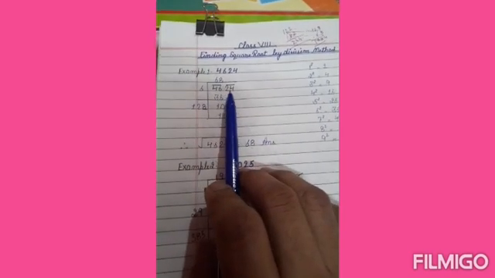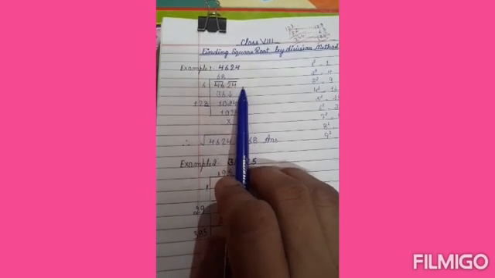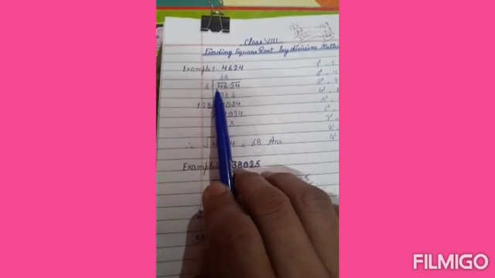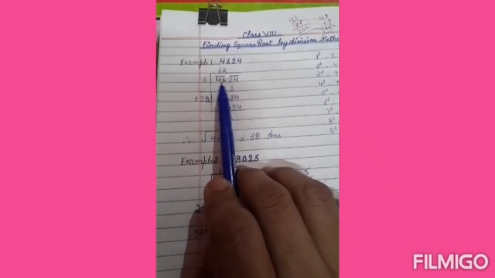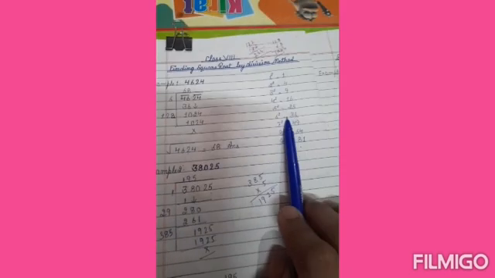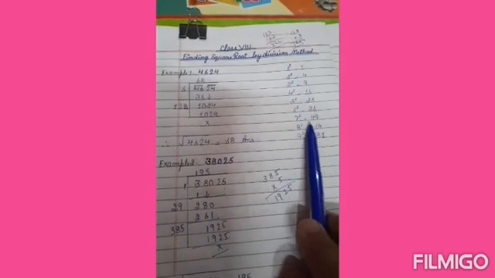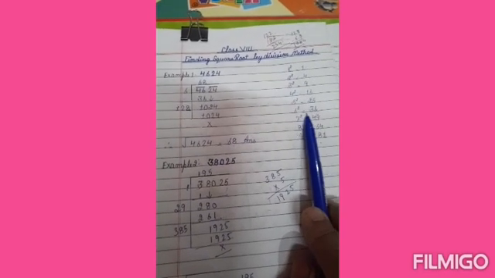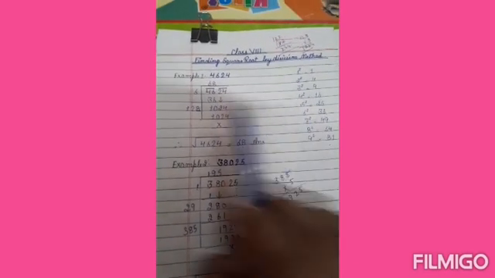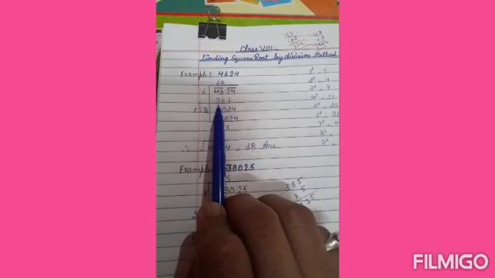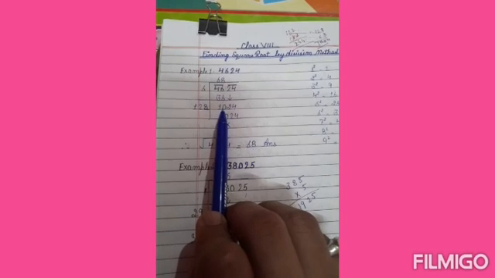First of all, we have to make pairs of two digits from right to left. So here the first pair is 24 and the second pair is 46. Now we have to check, is there any number whose square is 46? No. So we take the smaller number, it's 36. 36 is the square of 6. So here 6 6s are 36. When we subtract 36 from 46, we get 10.